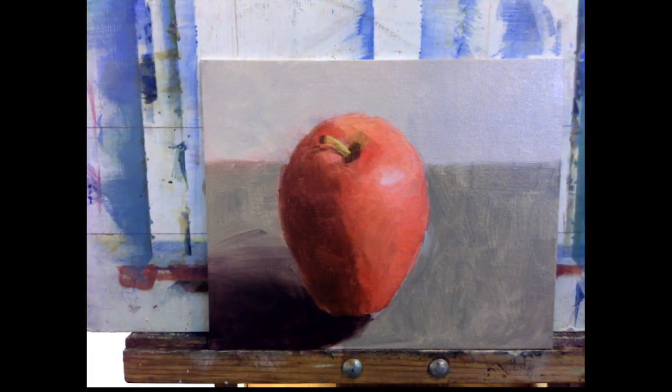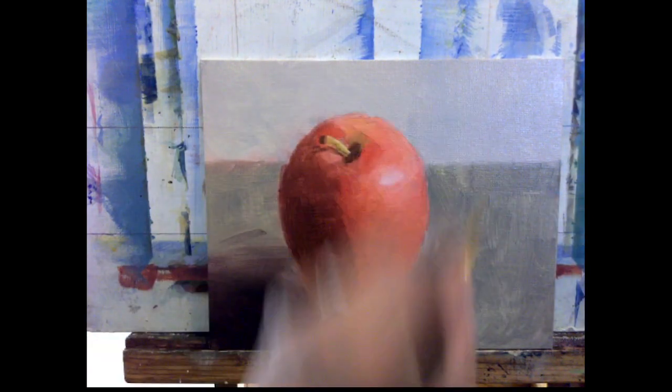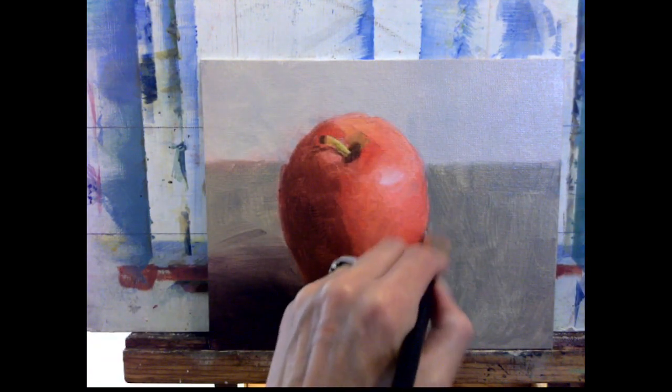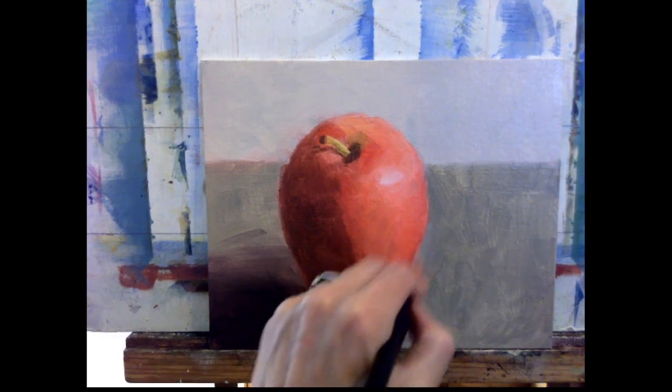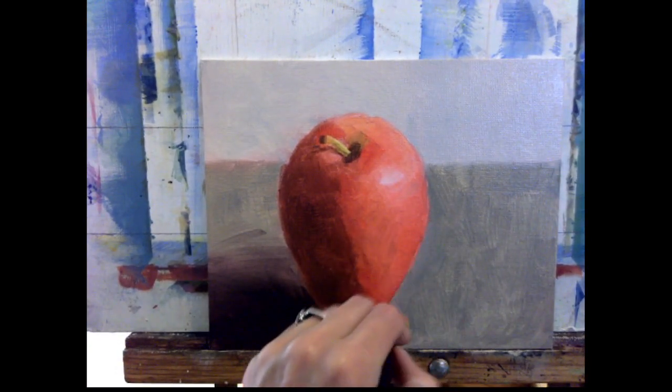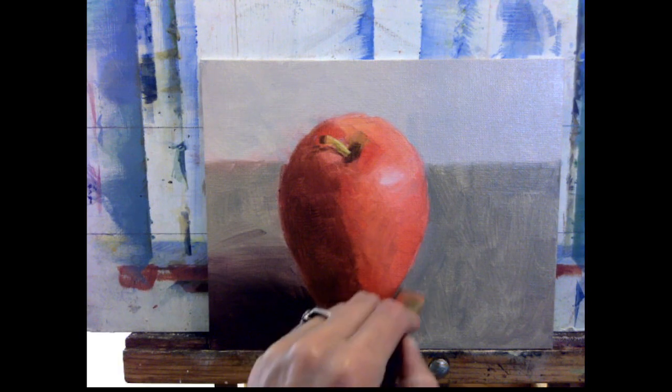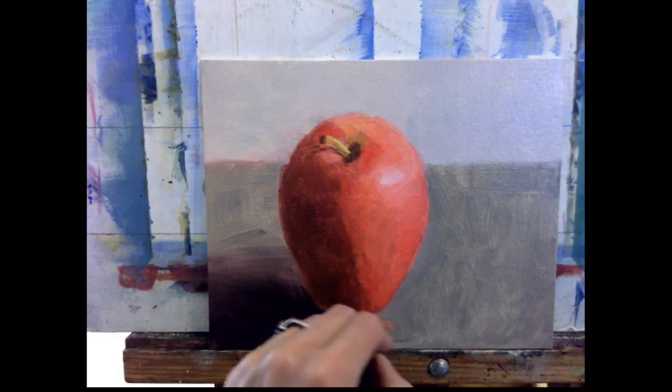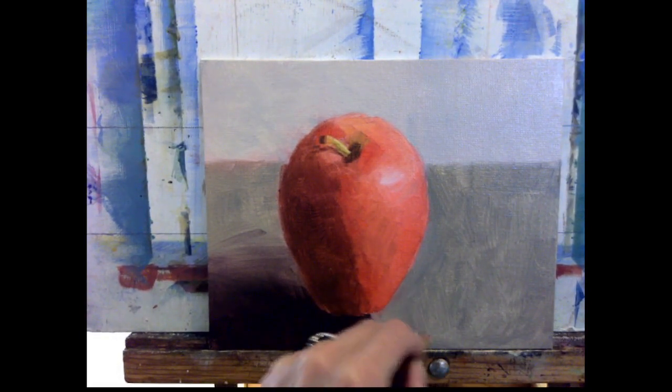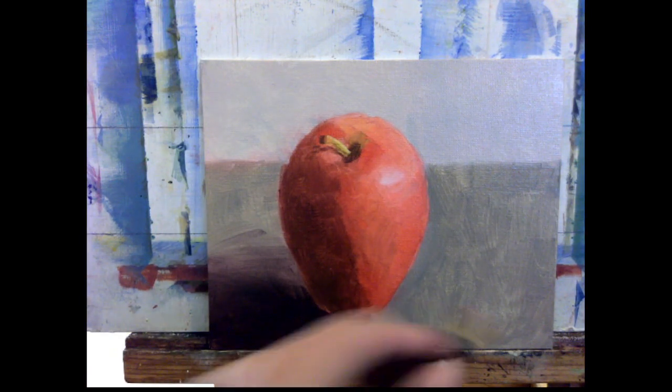Oh, that's very light. That is not the color. That's the back. That's the wall color. There. That's better. Better. Okay.